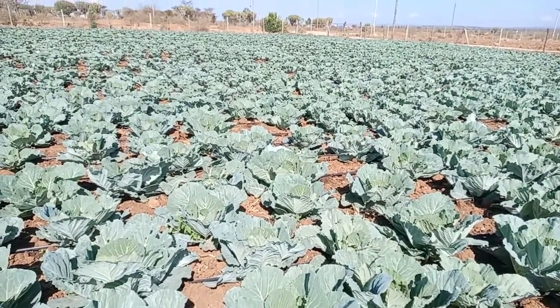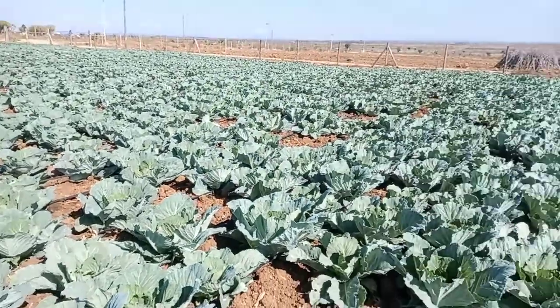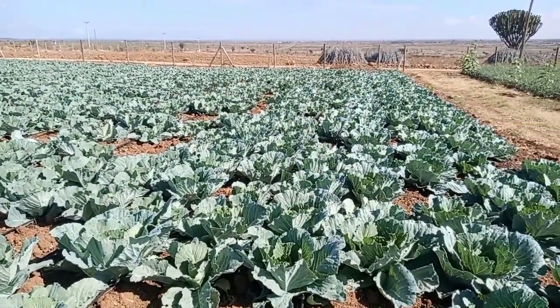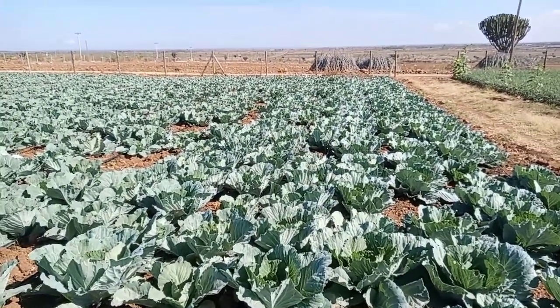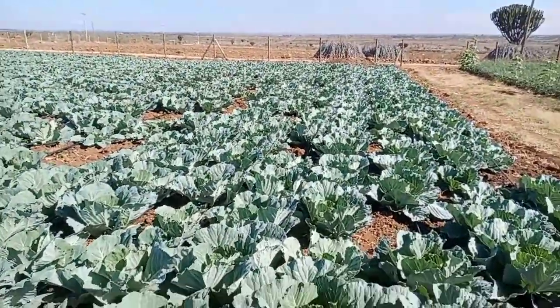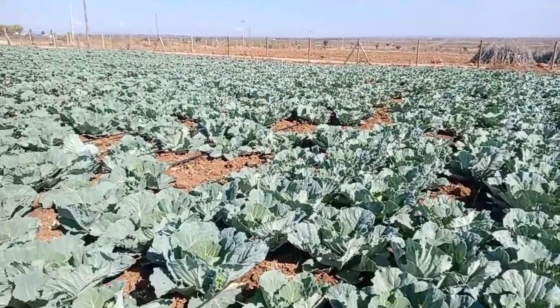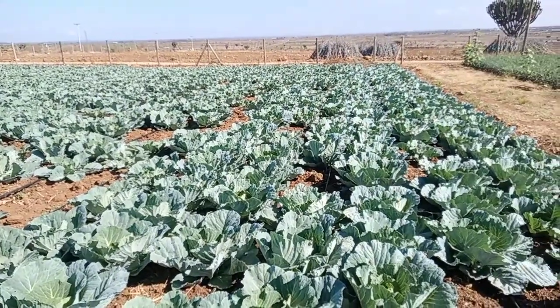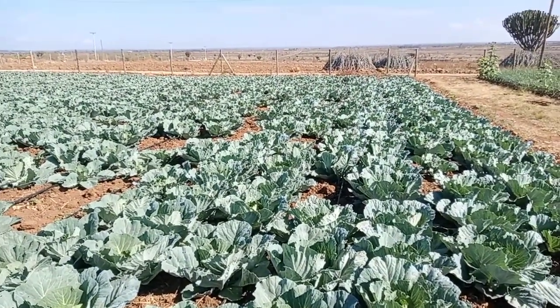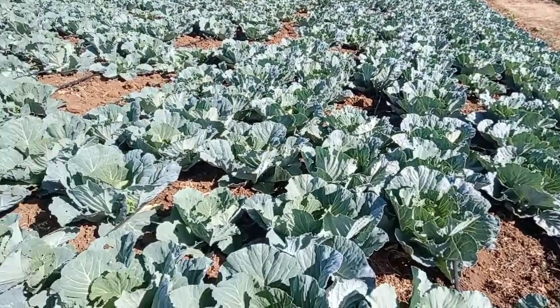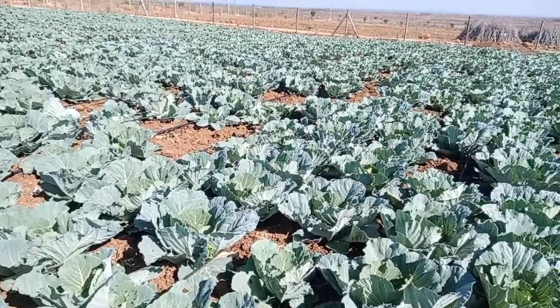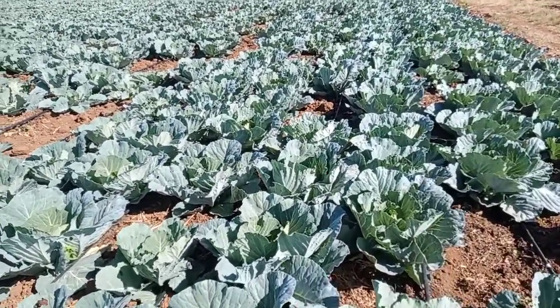This is my 6,650 Gloria cabbage that we planted. We are at week 5, headed to week 6, and there you go. I want to teach you about uniformity of the cabbage and spacing. Look at those cabbage, they are almost the same size because we used the correct spacing.